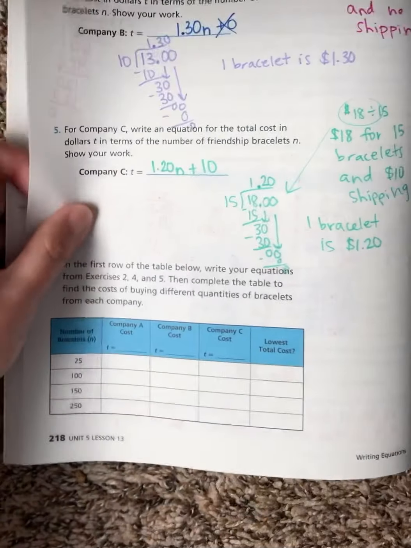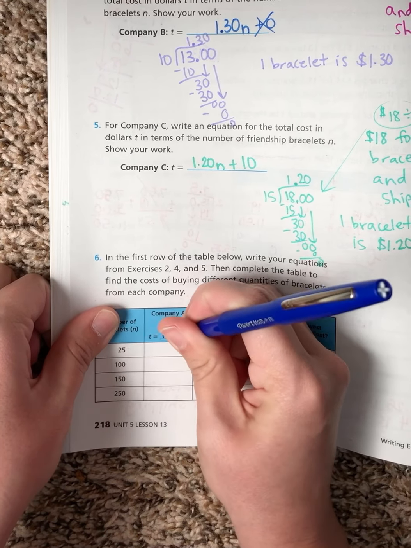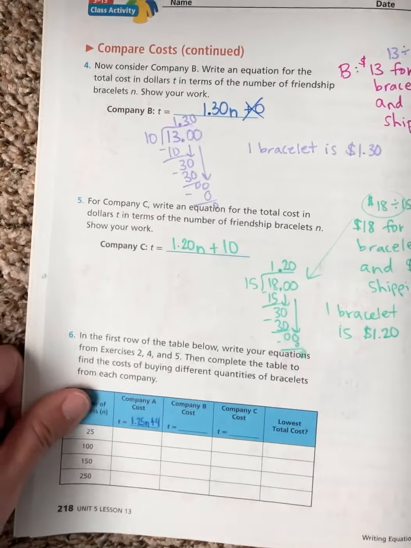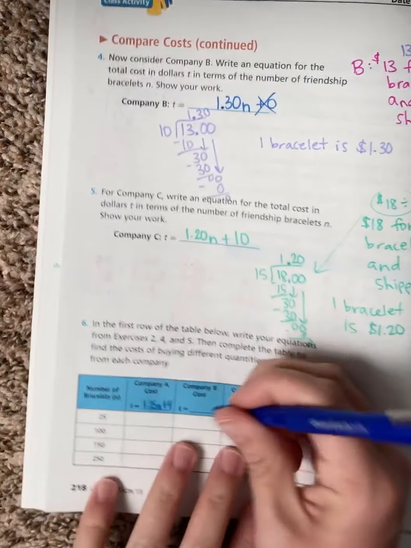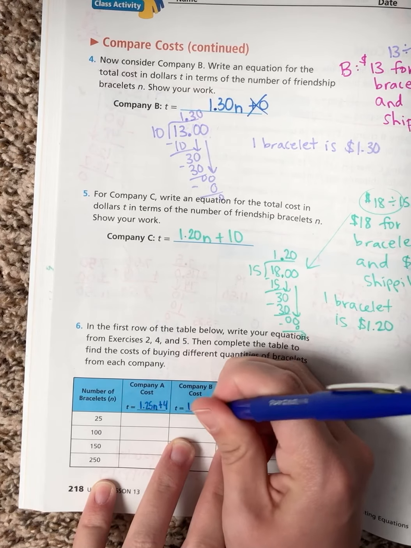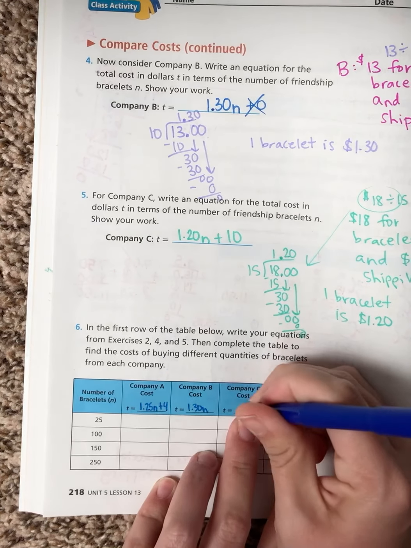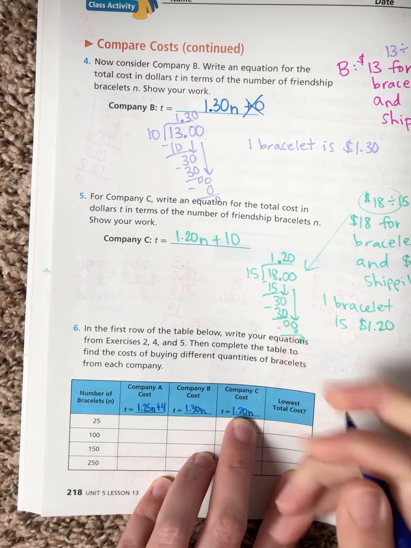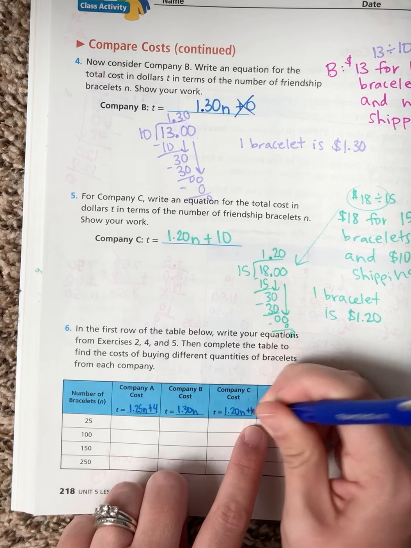So each one cost $1.25. We had plus $4 in shipping. Okay. Company B, it was $1.30 N, and there was no shipping, so we just leave it. And then on company C, it was $1.20 N. So those are the cheapest bracelets. They only cost $1.20 each, but there's $10 in shipping.